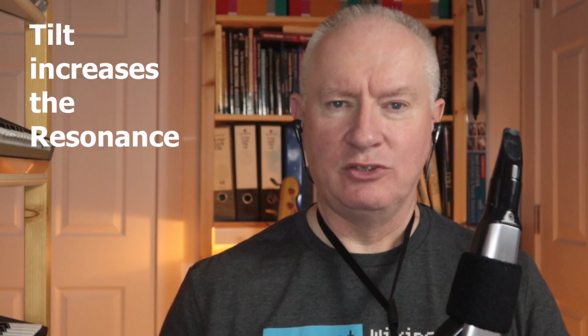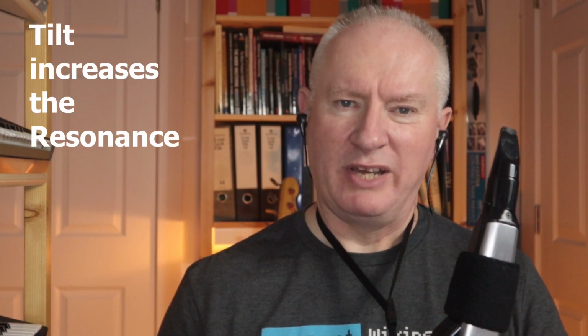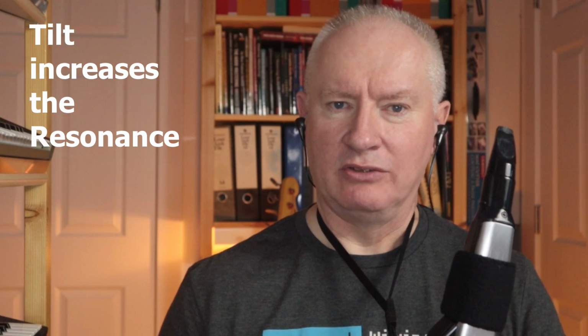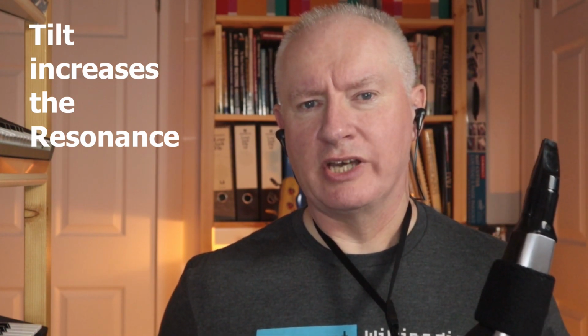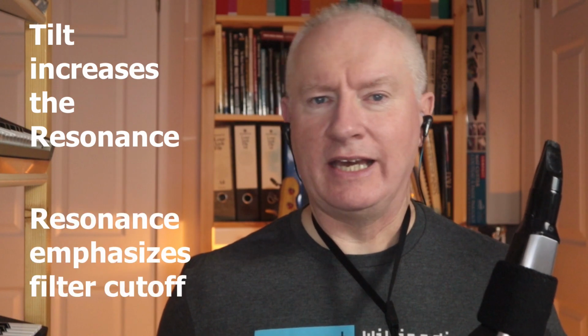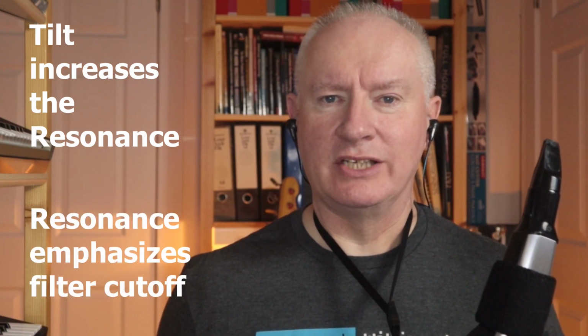So can you hear the difference there in the tone? As I tilt the aerophone, it increases the resonance, which makes it a more peaky kind of sound. Did you notice anything else that was going on then? The breath was also controlling the cutoff, and that gives us a lot more flexibility.